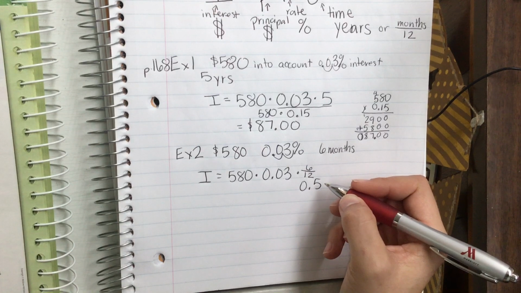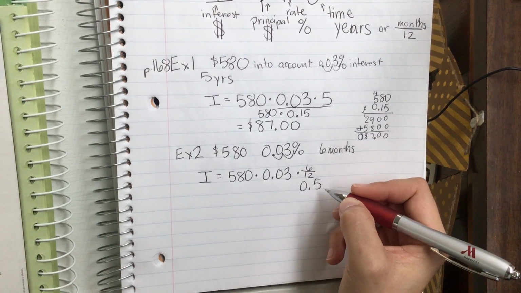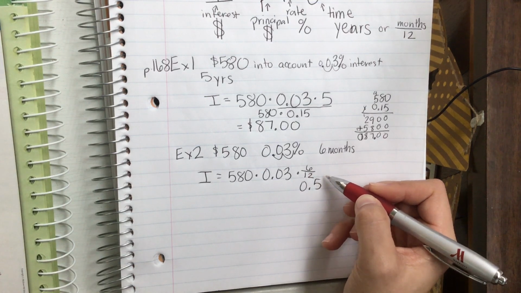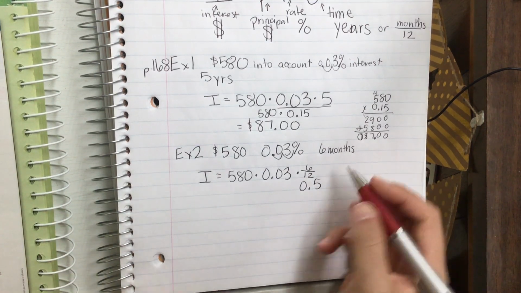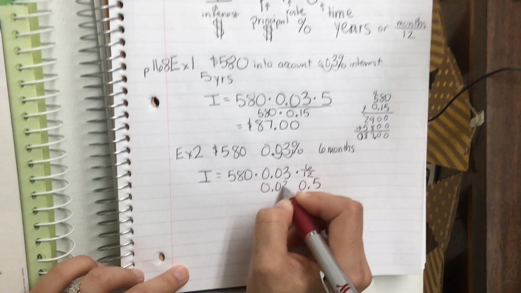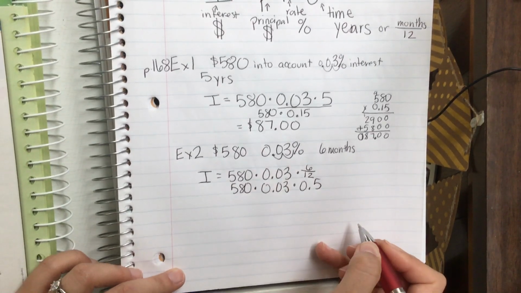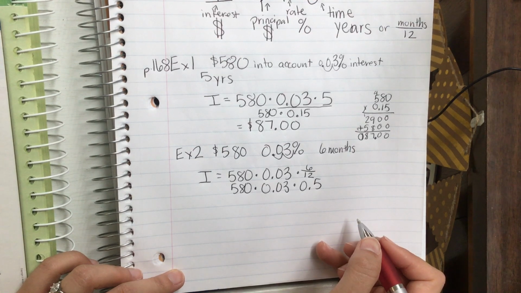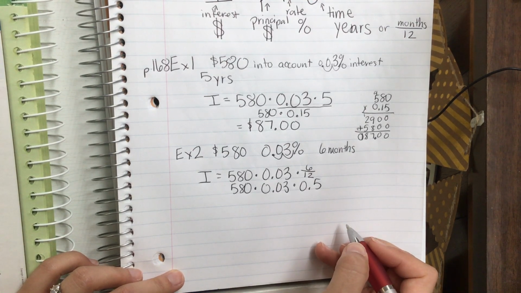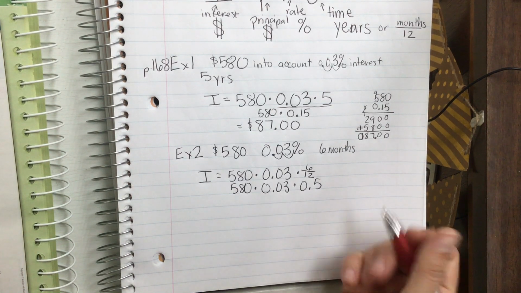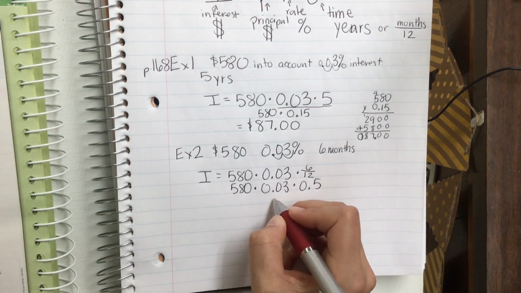And remember, if you don't know the decimal right off the top of your head, turn it the right way and divide, and you'll get 0.5. Okay? So I'm rewriting it completely. When I do that, do my multiplication again.